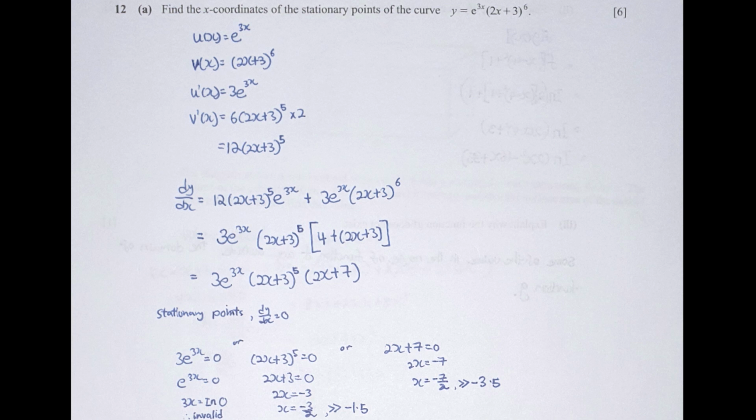This is actually a shortcut where I first transfer the power out, copy back the bracket, minus the power by 1, and then differentiate the value inside the bracket. So 2x plus 3, after the differentiation, you should get 2 only. So your v prime final result will be 12(2x plus 3) to the power of 5.